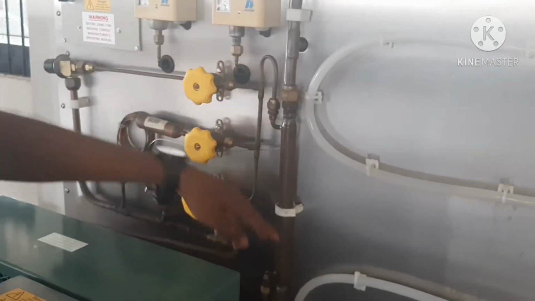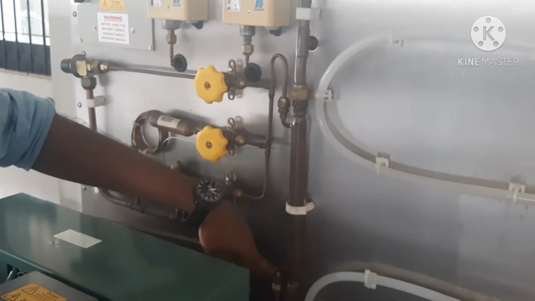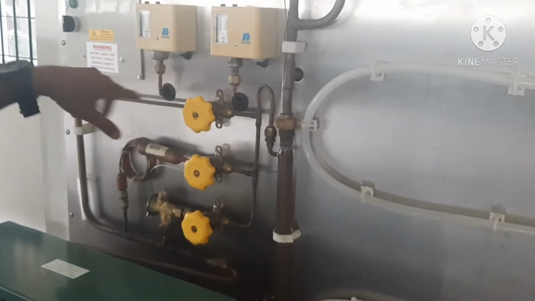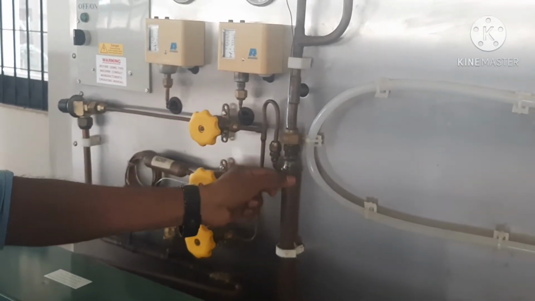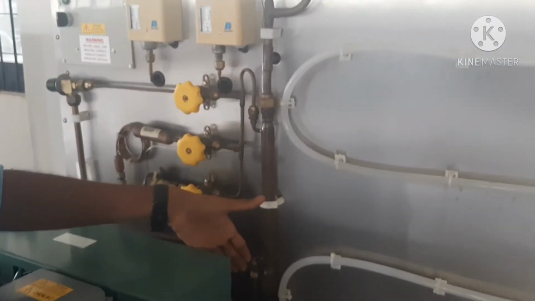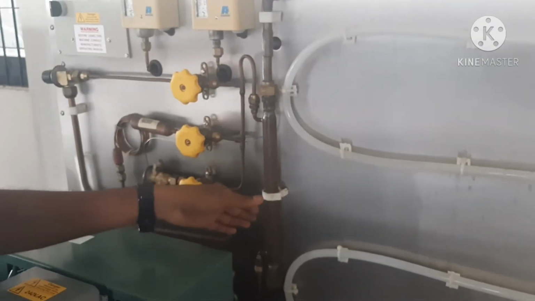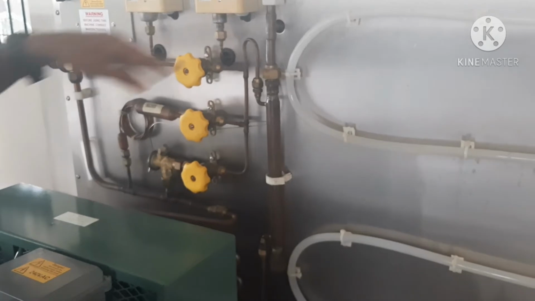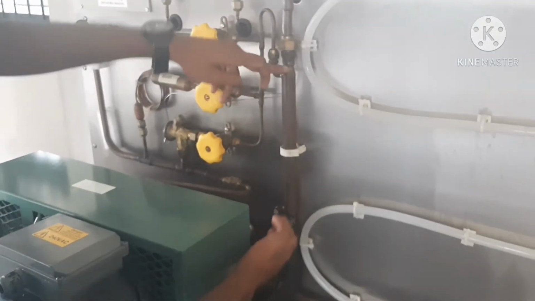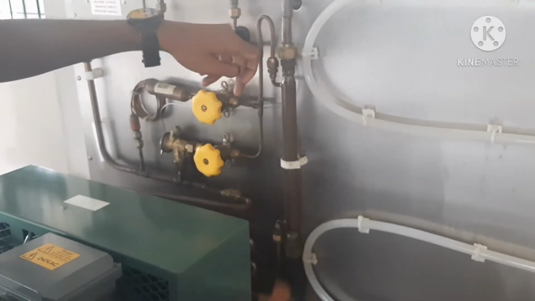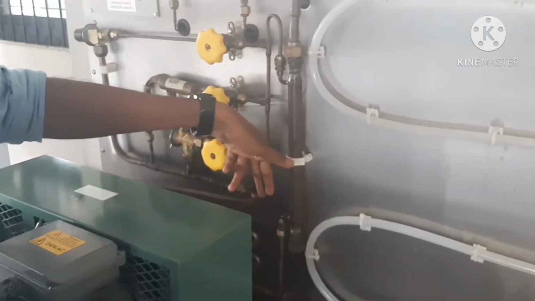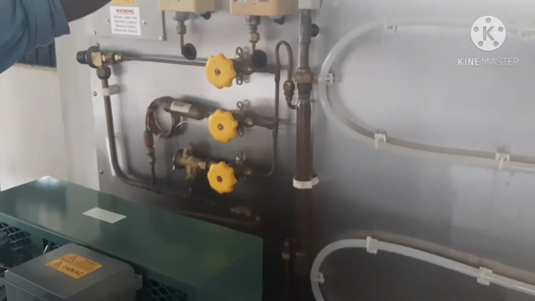Then refrigerant goes from this condenser to the expansion valve, going through that heat exchanger. This is the expansion valve. This is the heat exchanger tube. There's a two-way flow inside that tube. That is the thing you have to understand. One flow is between the condenser and expansion valve, and the other is between the evaporator and the compressor.